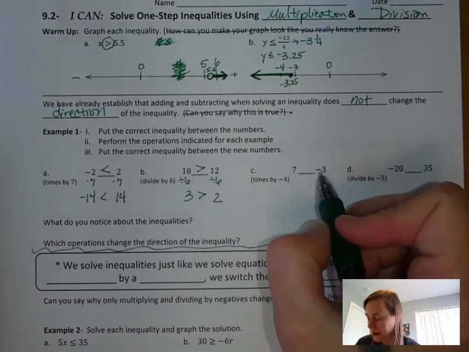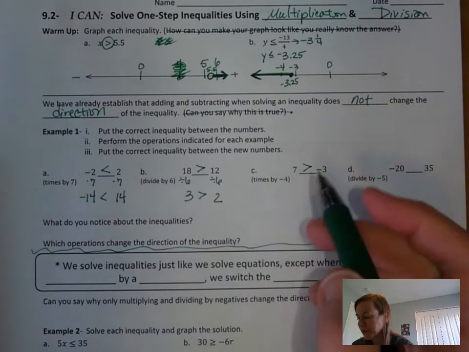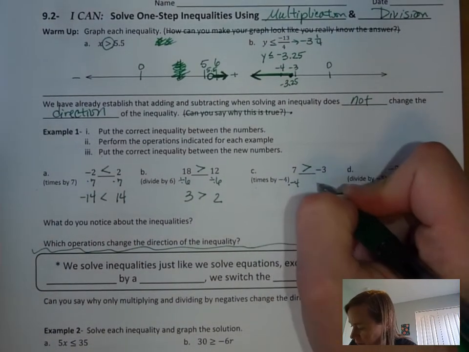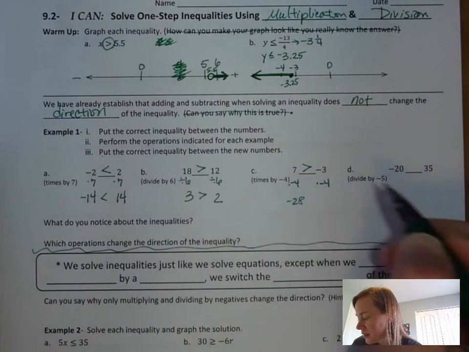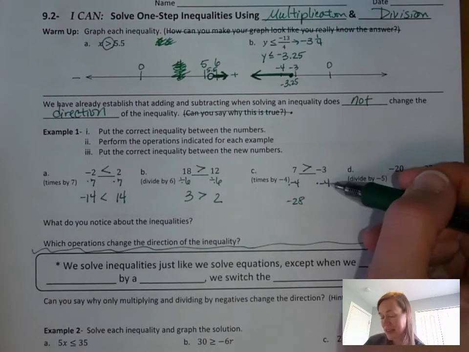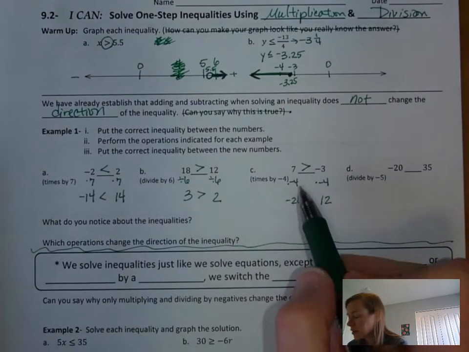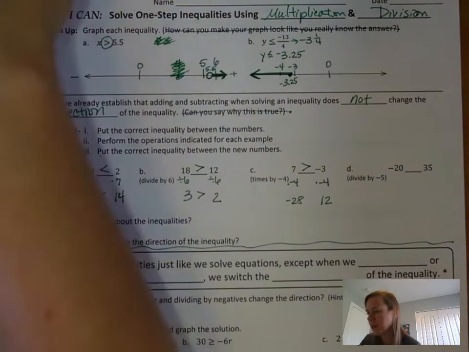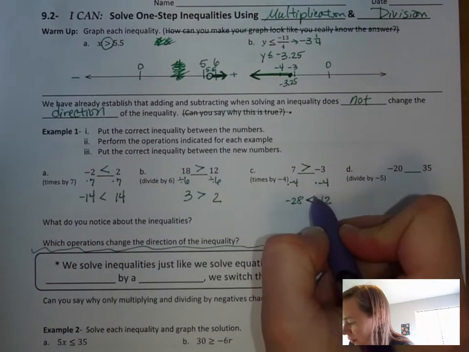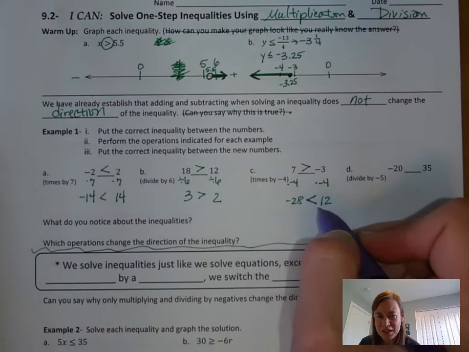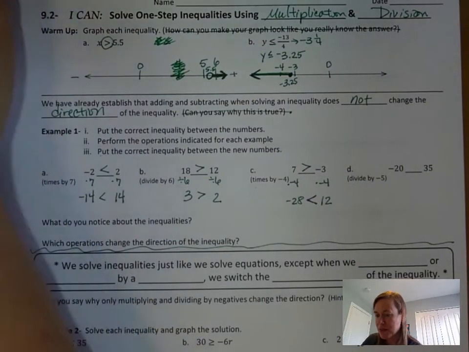This time we have 7 and we have -3. Which one's bigger? The 7 is bigger, so we're going to do a greater than sign. Now we have to multiply by -4, so times -4 on both sides. So 7 times -4 is -28. And -3 times -4, remember a negative times a negative equals a positive, so that's going to be +12. And now let's just compare -28 and 12, which one is bigger? Actually, in this case, the 12 is bigger, and so we have to draw our sign like this. Now I switched colors to draw attention to it. Why is this a big deal? Because they don't match. Okay, let's keep going.